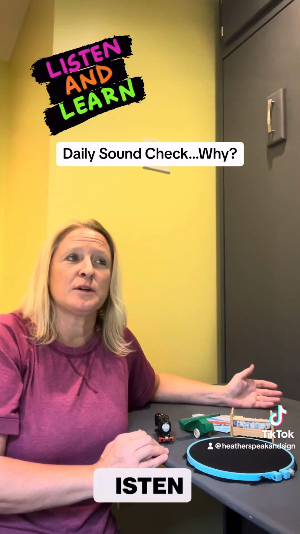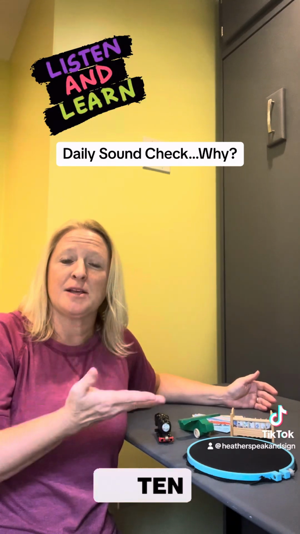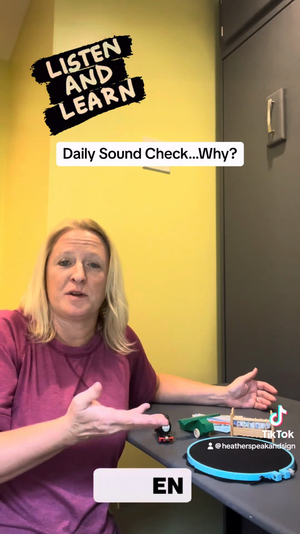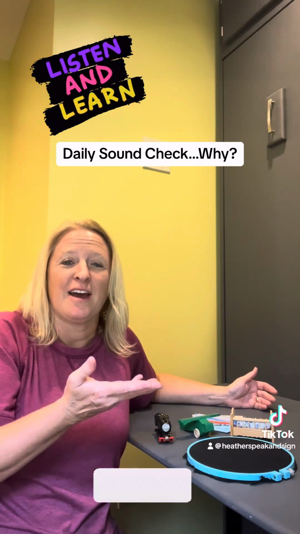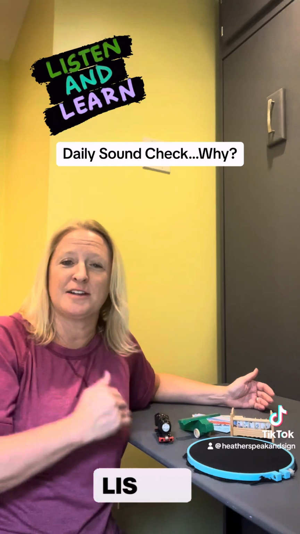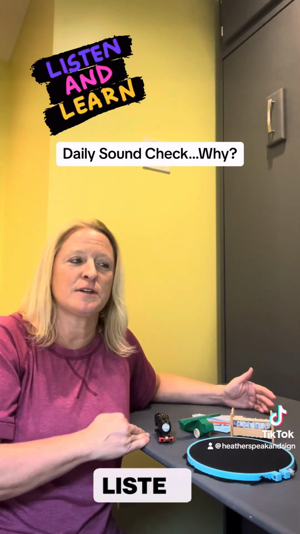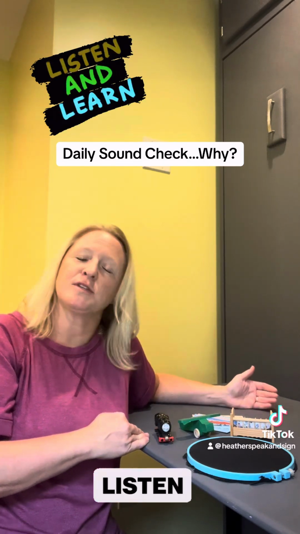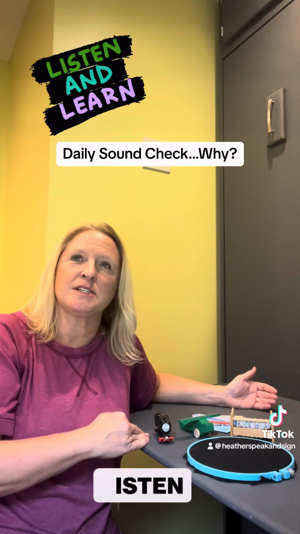But we also want to do it to make sure we have a foundation, a baseline for what they can and cannot do at this time. That's so that when they come to school and we do that daily sound check, we're using it for a different reason. Now we're using it to see what's different.